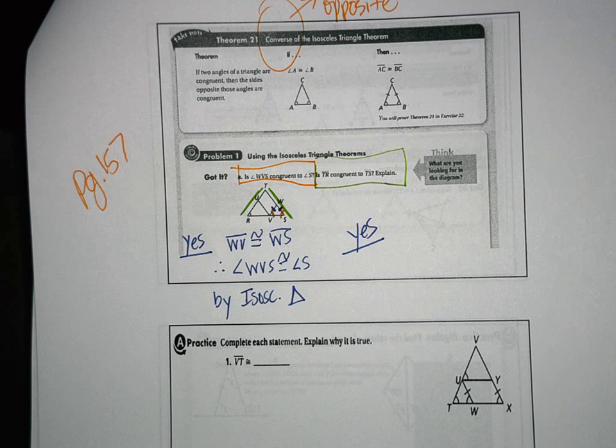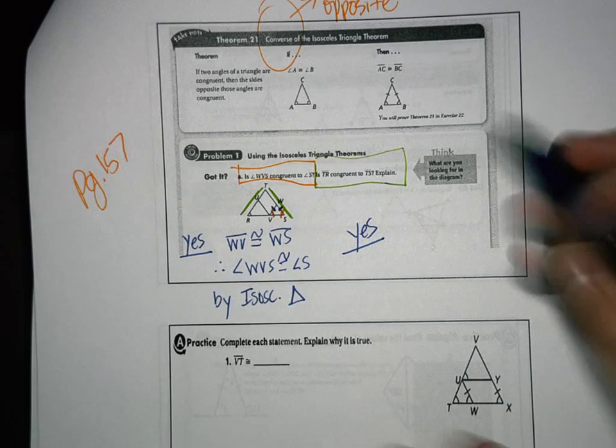I appreciate how most of the groups are actually talking about this. There's a couple of you that are not. Okay, here we go. I'm going to help you out here.